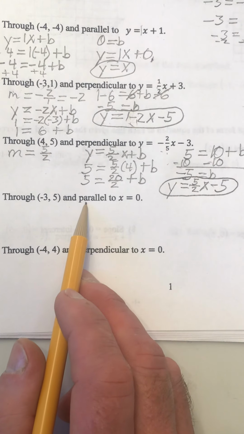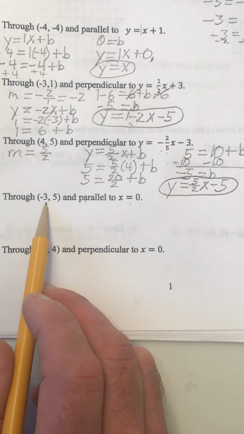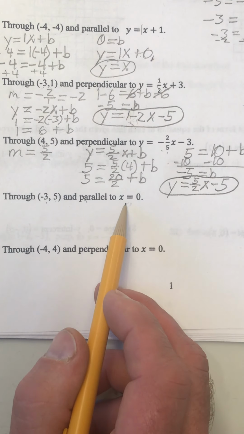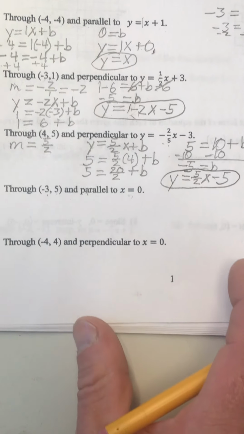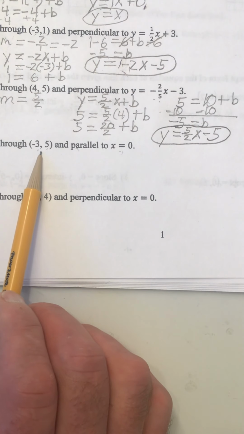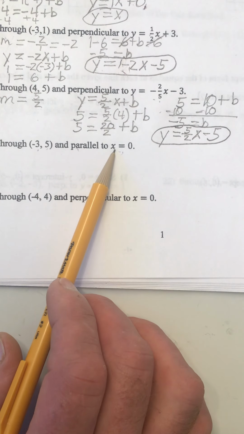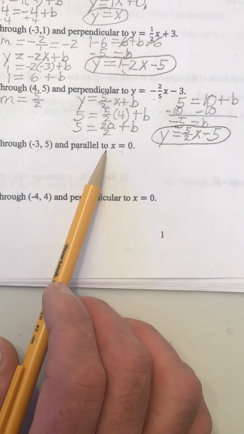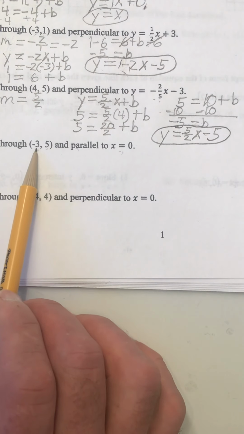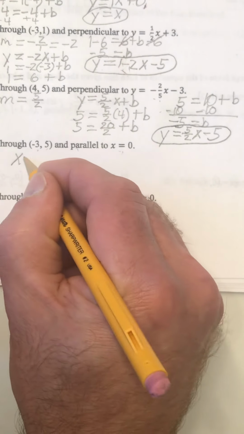Okay, if a line is parallel to x equals 0 and I want the equation through negative 3, 5, what is the x value? Since this is going to be a vertical line, I want the vertical line going through negative 3, 5. Devin, what would that be? If it's going to be parallel, it's also got to be vertical. What's the x value over here? So it'd be x equals negative 3.